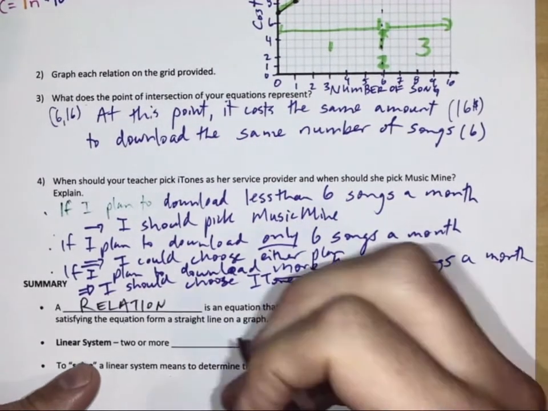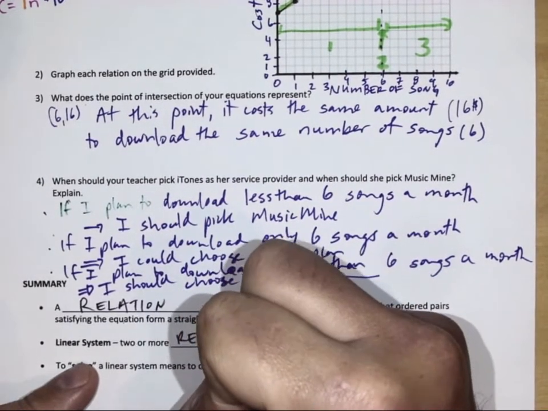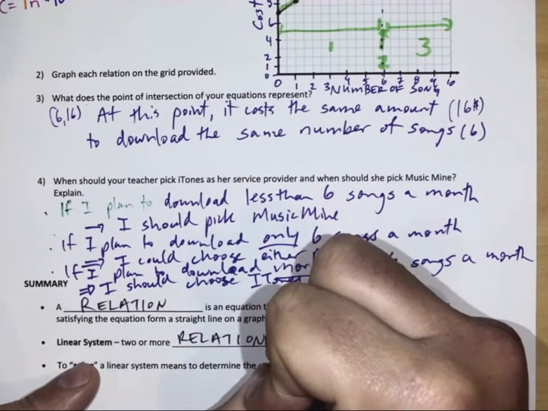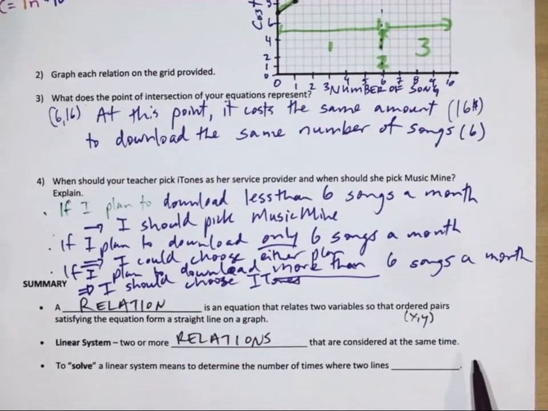A linear system is 2 or more relations that we're going to compare or that we consider the same. They're talking about the same thing.